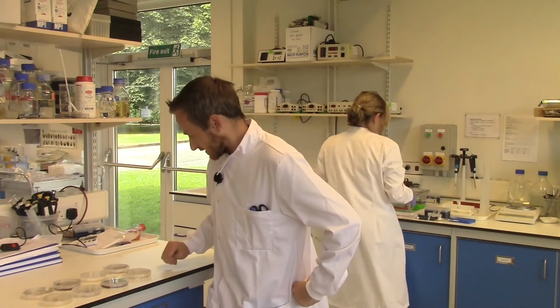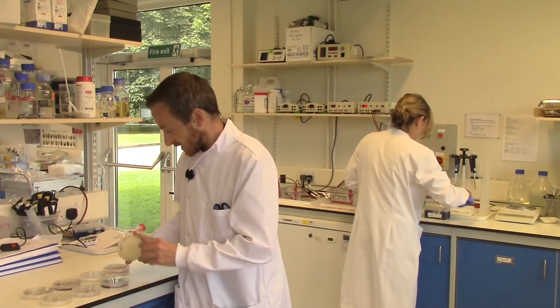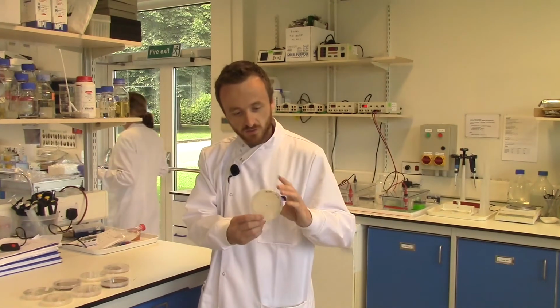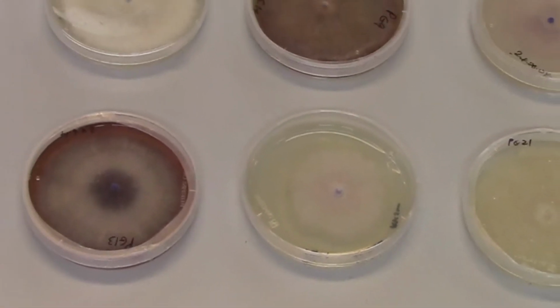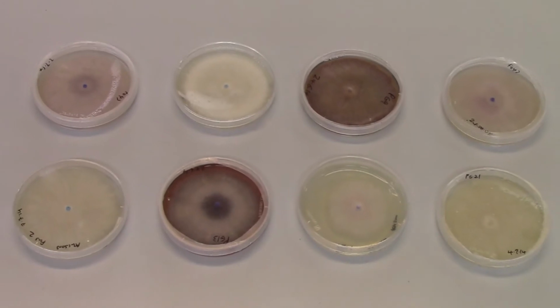I have a couple of examples of what Fusarium oxysporum looks like in culture. This is a typical plate of Fusarium oxysporum that would infect onion.